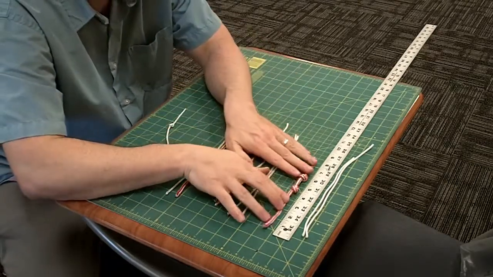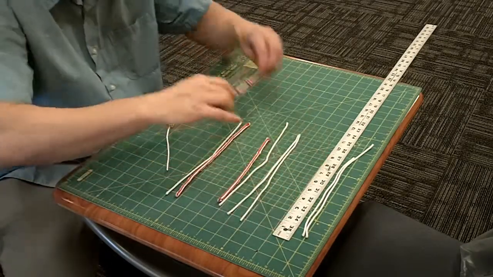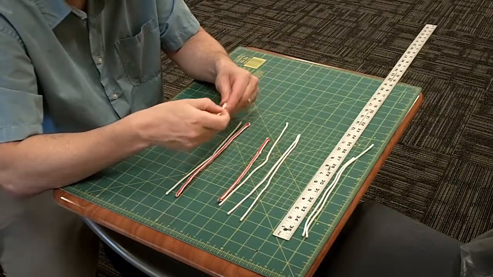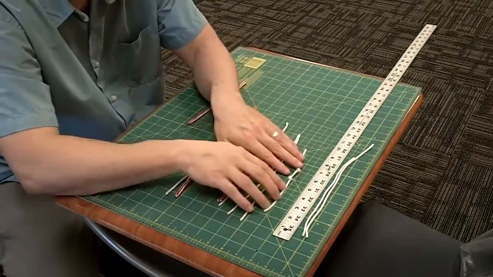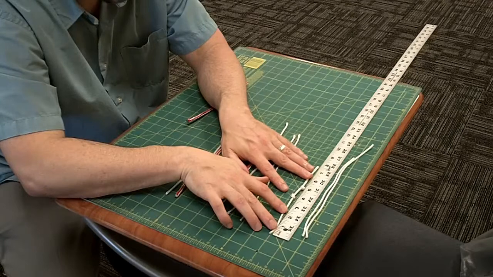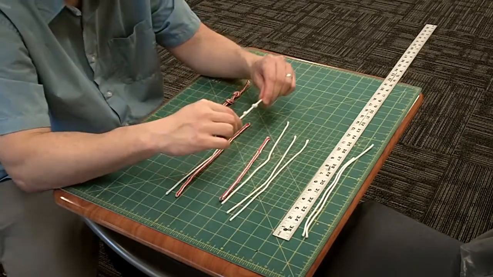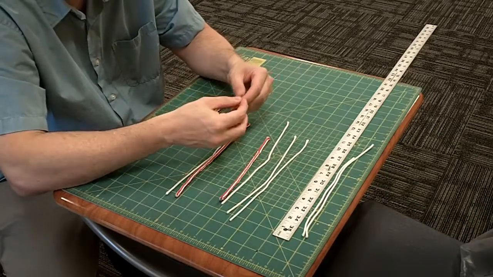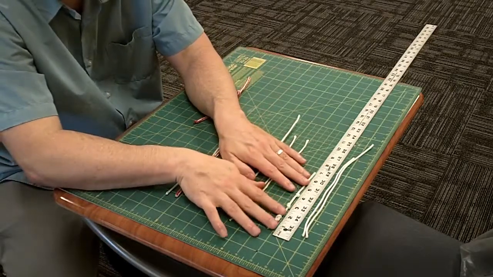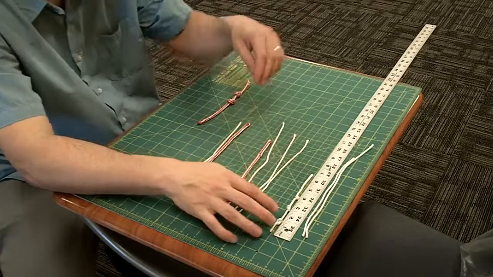Okay, so this is now 2 knots, and this is 8 inches. And 2 knots, and this is 7.5. That's getting pretty close, right? Another knot. It's 6.5.